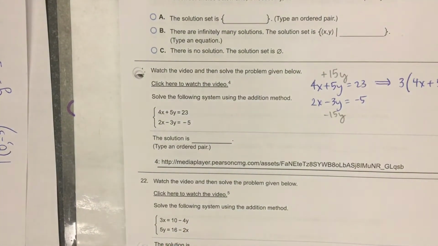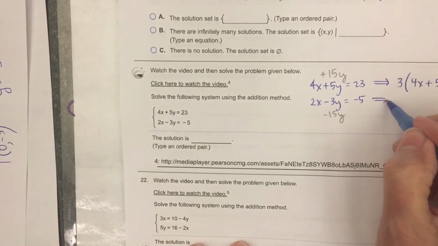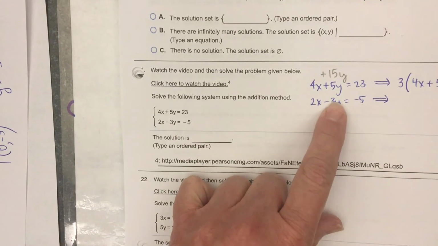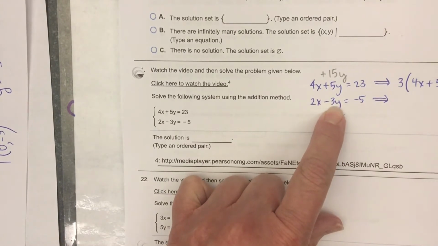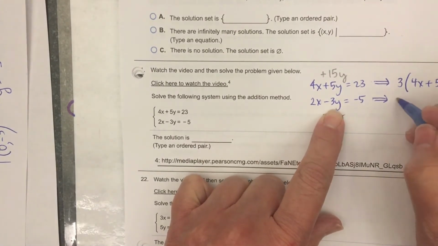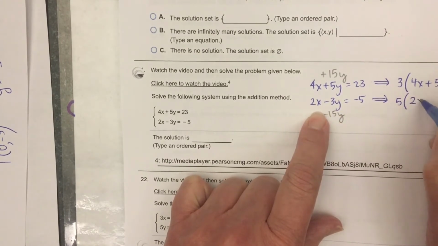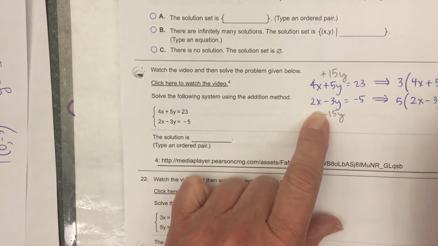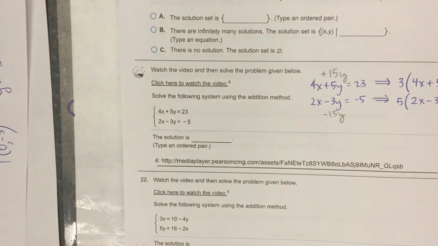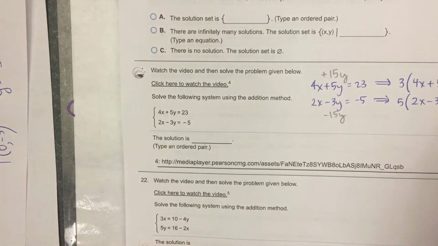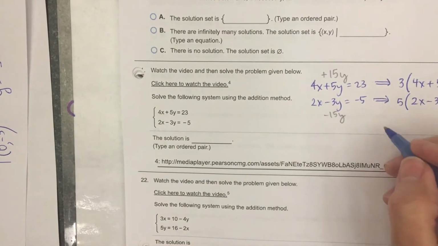And as I look at the second one, I want to get minus 15y. 3 times 5, and since the 3 is already a minus, I'm going to make it just multiply by 5. So that's the game plan. Let's go ahead and do that multiplication.